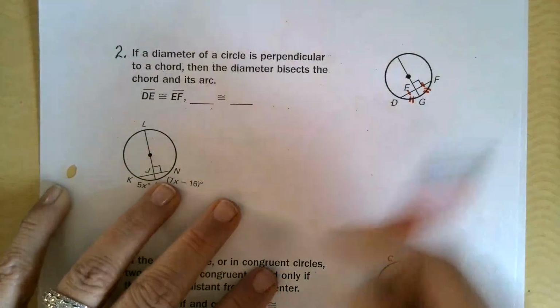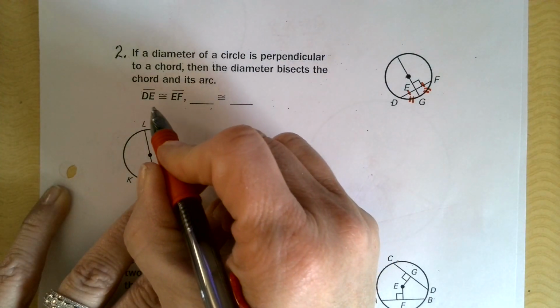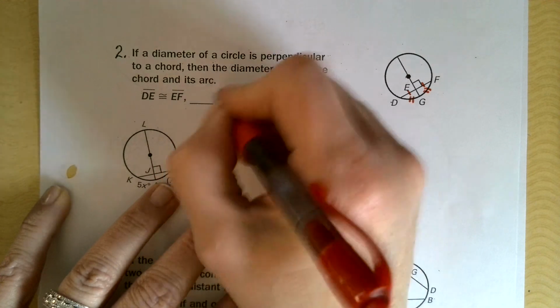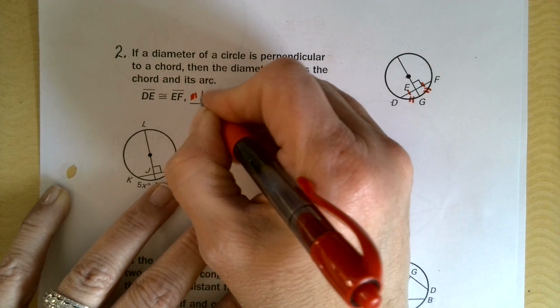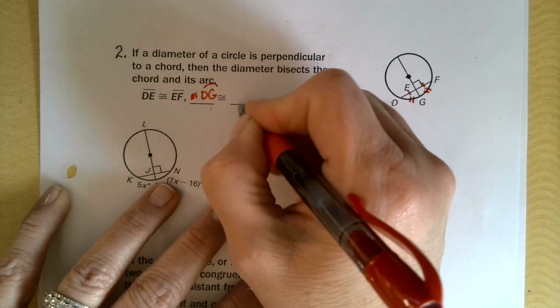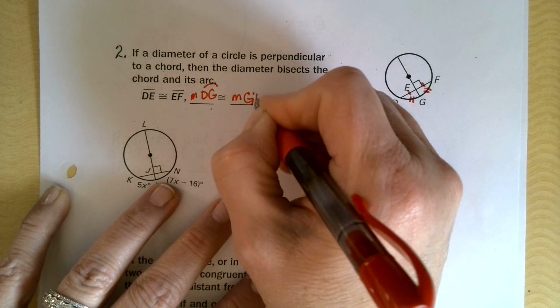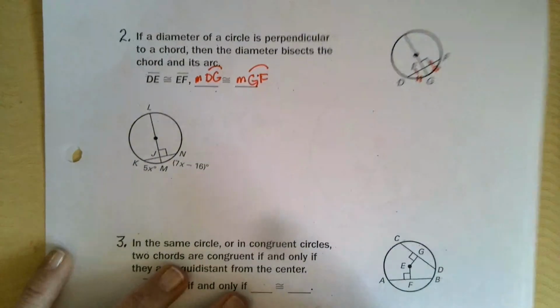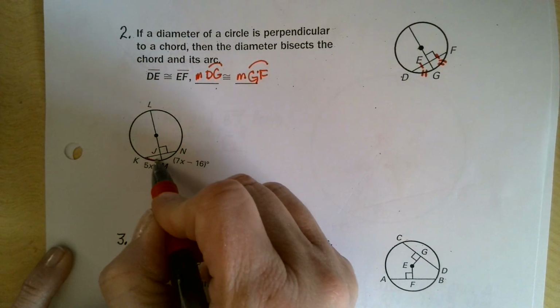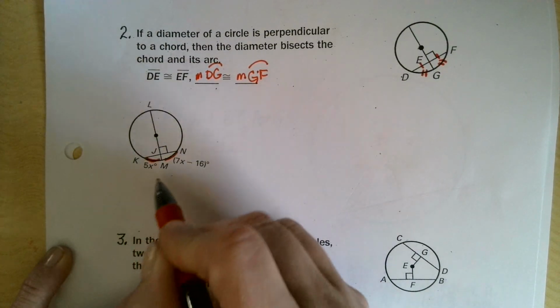So in the theorem part right here, if DE is congruent to EF, then the measure of arc DG is congruent to the measure of arc GF. There we go. In this picture, I'm not going to do this problem. These two pieces are equal. We are so beyond doing simple problems like that.